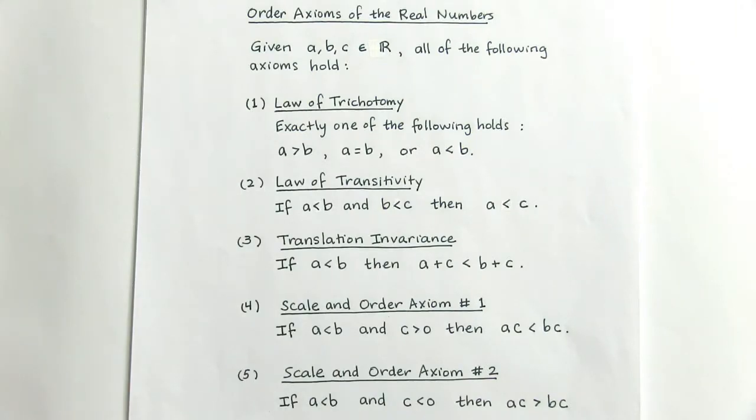We can actually solve the problem of the week without formally acknowledging that we're using these order axioms. But using the order axioms actually makes the discussion a little more clear.